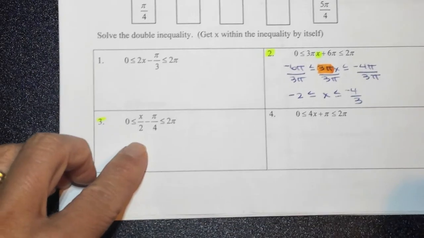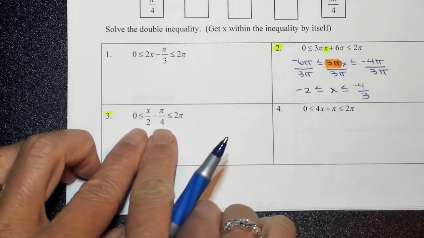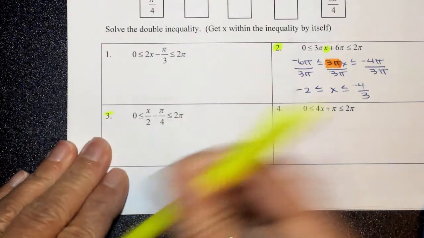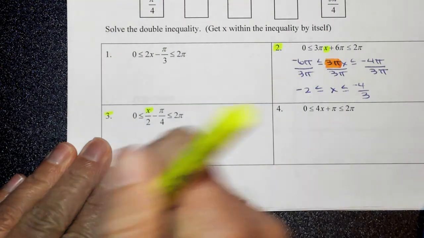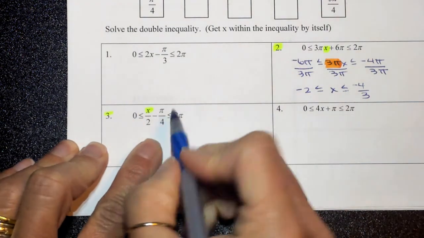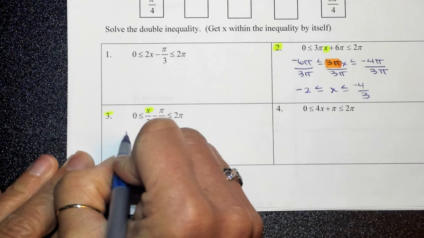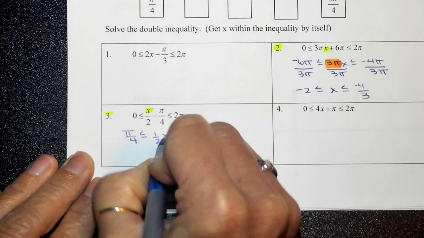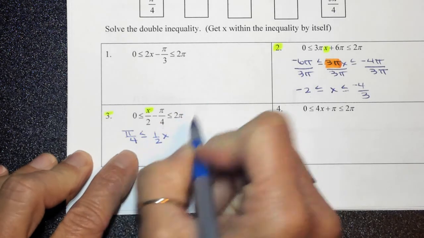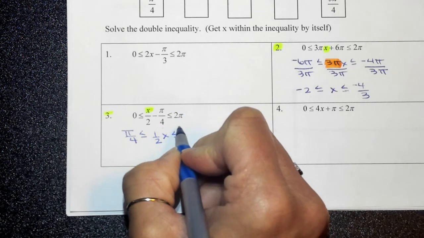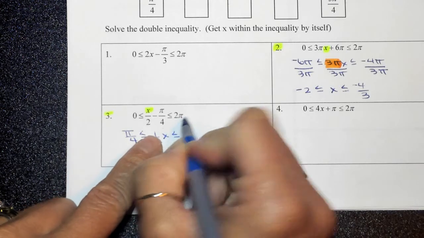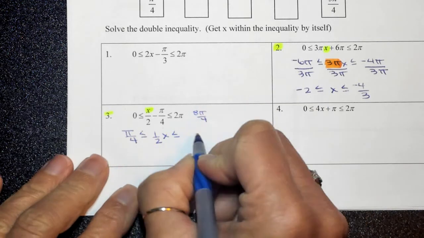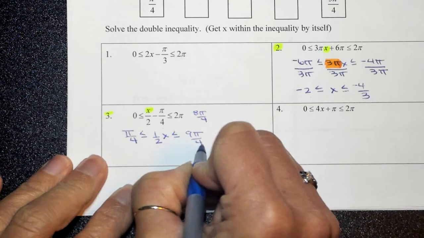And then here we have another example. So really what I need to think about is this is 1/2 times x. So again, I'm trying to isolate just the x here. Okay, so the first thing I want to do is add pi over 4. So this becomes pi over 4 less than or equal to, and I'm going to write this as 1/2 x. When I add it here, it goes away, is less than or equal to. Now I need a common denominator. So in order to move this over here, this becomes 8 pi over 4, and you're adding. So I'm left with 9 pi over 4.